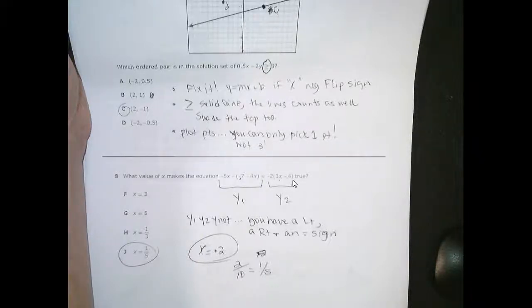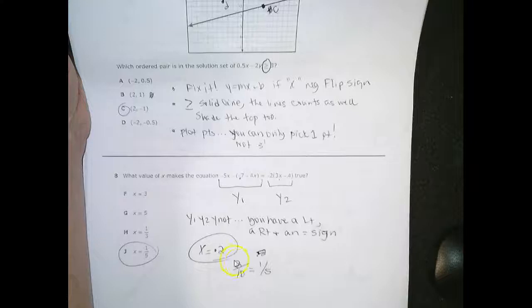Push the enter button 3 times. You should see the word guess on there. And then it should say x equals, and it said 0.2 on my calculator. That's 2 over 10, which is 1/5. Answer is J. If you don't know what I'm talking about, go back and watch that video.